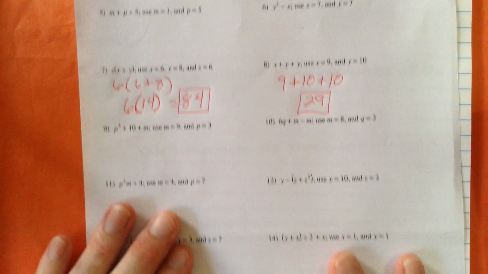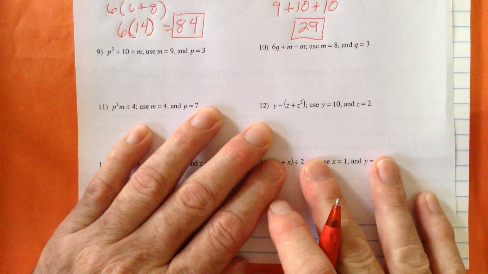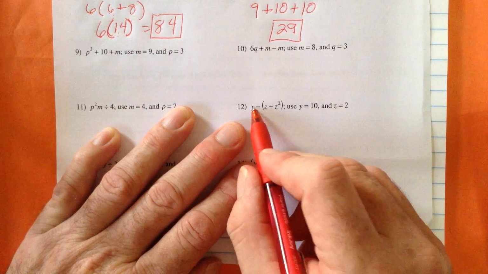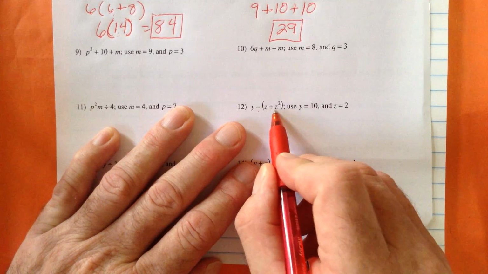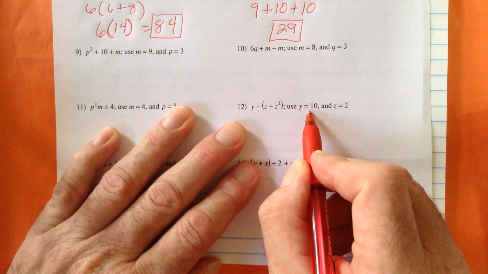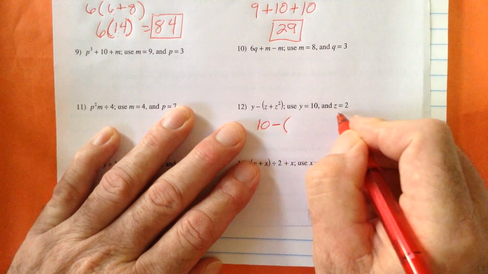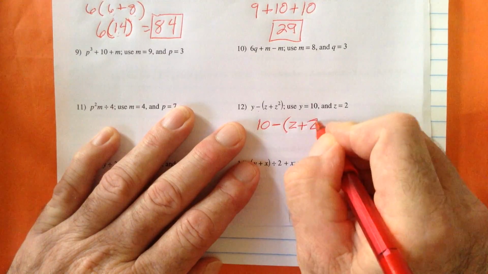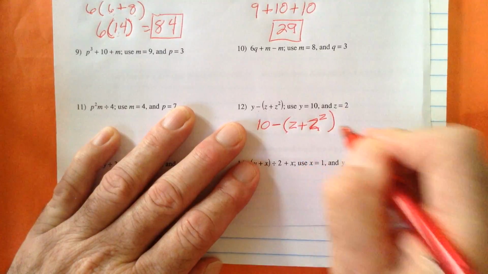Okay, let's do one more real quick before I go to the other sheet. Let's try number 12. Let me see if it's on the screen. Yep. So y minus parentheses z plus z squared. So y is 10 minus z is 2 plus 2, that's a 2, to the second power.